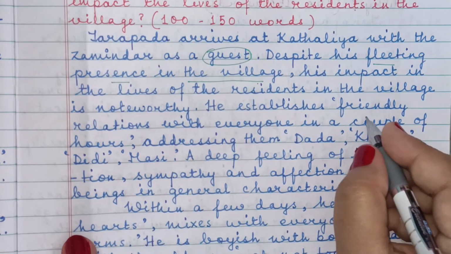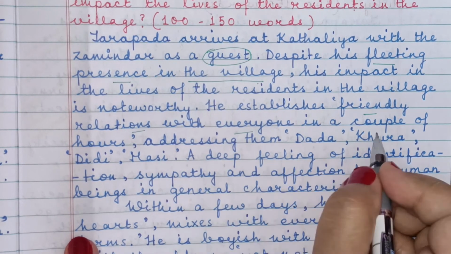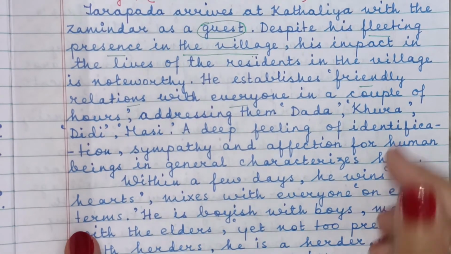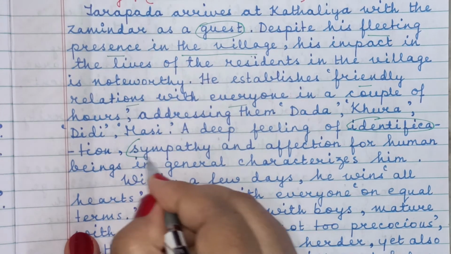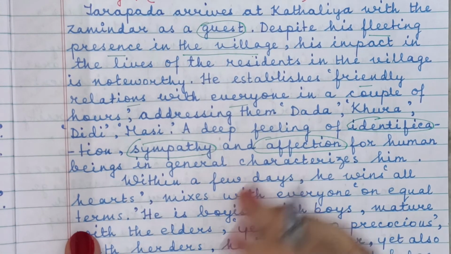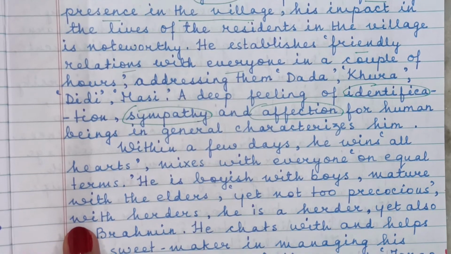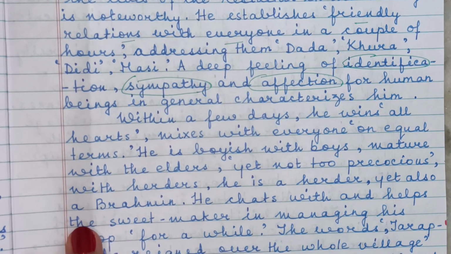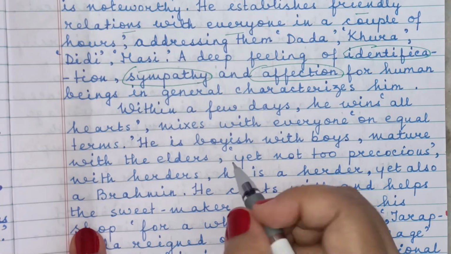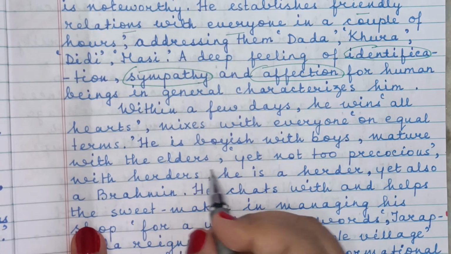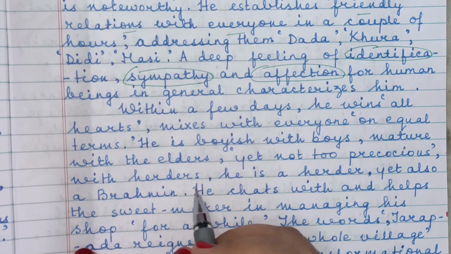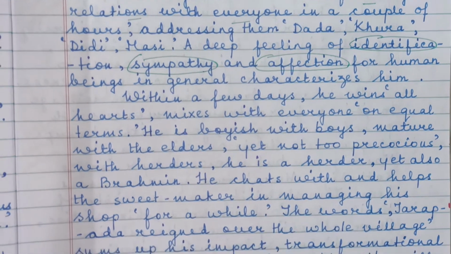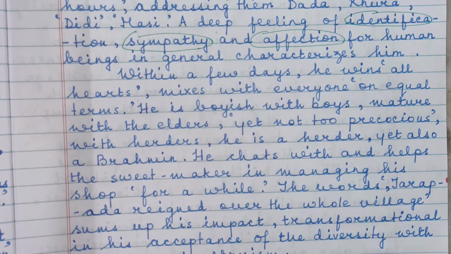He establishes friendly relations with everyone in a couple of hours, addressing them Dada, Khuro, Didi, Mashi. A deep feeling of identification, sympathy, and affection for human beings in general characterizes him. Within a few days, he wins all hearts, mixes with everyone on equal terms. He is boyish with boys, mature with the elders, yet not too precocious. With herders, he is a herder, yet also a Brahmin. He chats with and helps the sweet maker in managing his shop for a while.